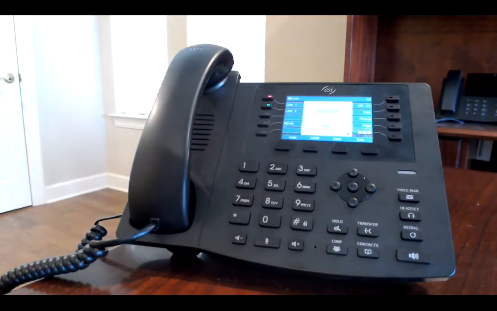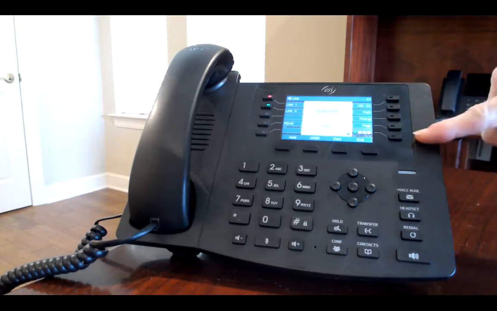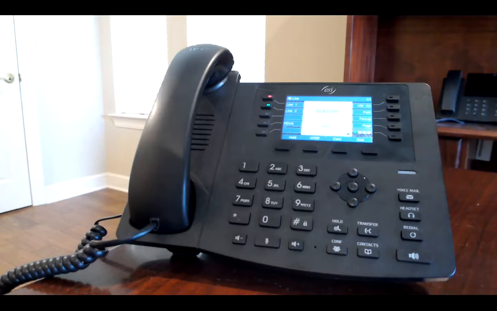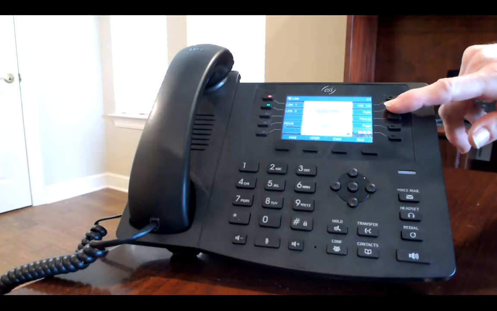Call Park will place the call in a holding state that can be picked up from any phone on the system, unlike Hold, which places the call in a holding state that can only be answered from your extension. If you would like to park a call, ask the caller to hold, and then use your page jump to go to the screen where you see your park button and press the park key.